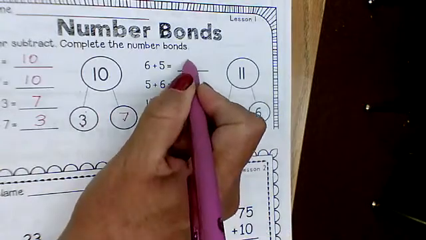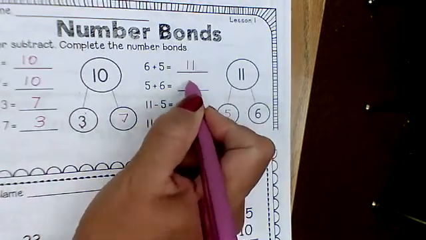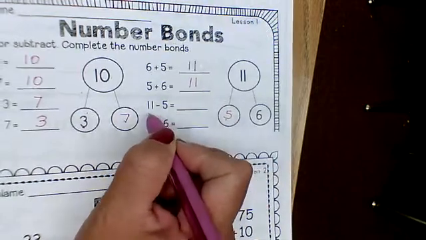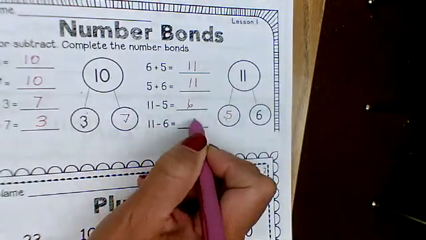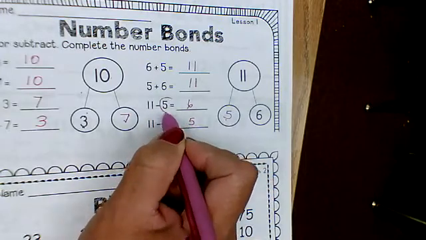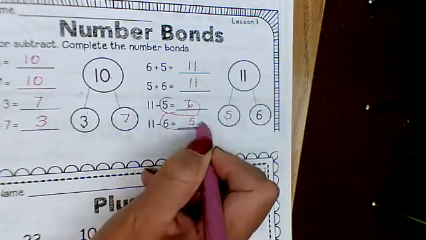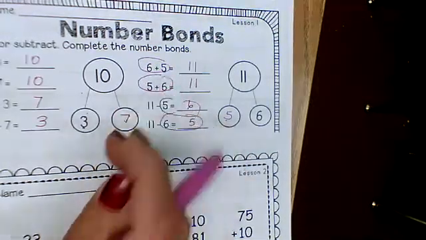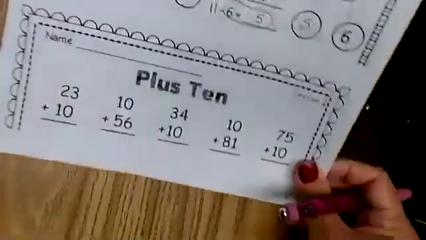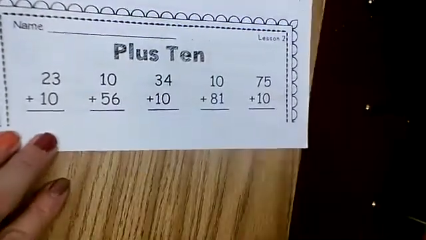Okay, you're back. 6 and 5 make 11. 5 and 6 make 11. 11 minus 5 is 6. And 11 minus 6 is 5. You're doing the old switcheroo with the parts. The parts can be switched. The wholes cannot.